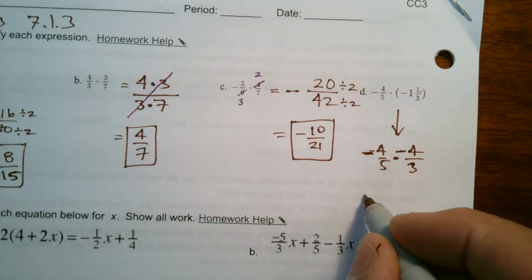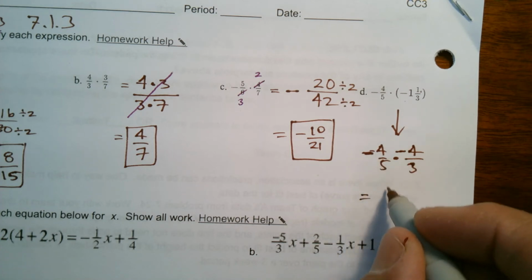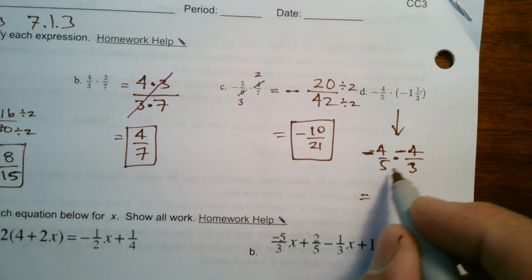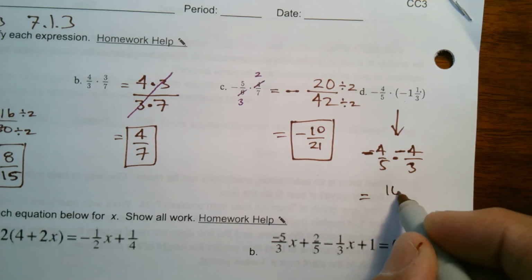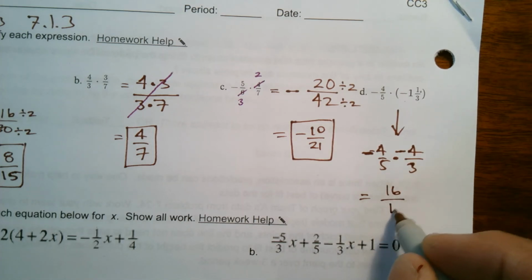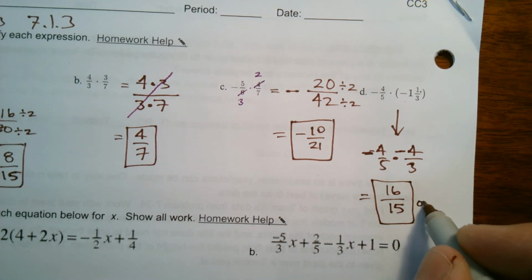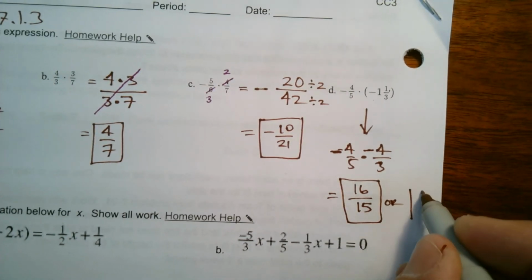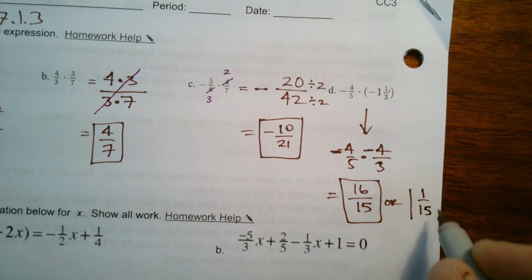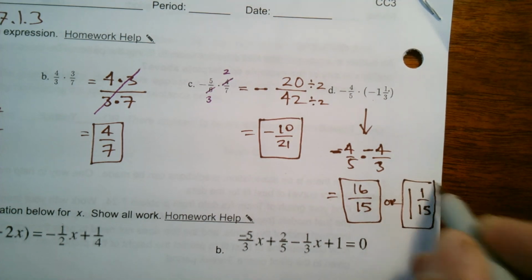So negative times a negative makes that a positive. So all of that becomes positive, and then I can just multiply straight across. 4 times 4 is 16. 5 times 3 is 15. So 16/15 is my answer. Or if you wanted to put it back as a mixed number, it'd be 1 and 1/15. Either answer would be fine.